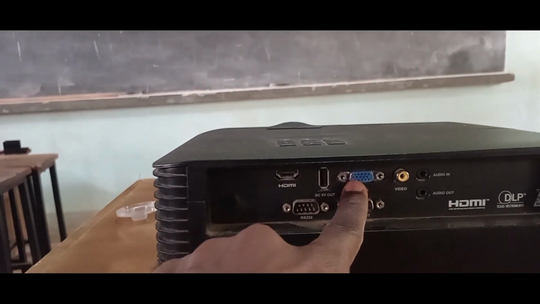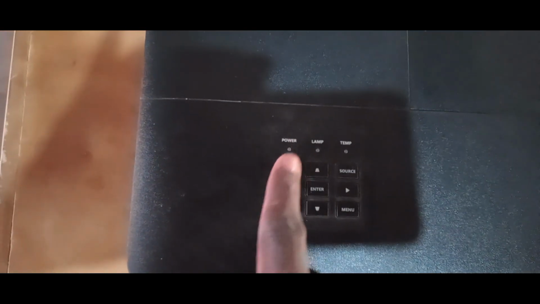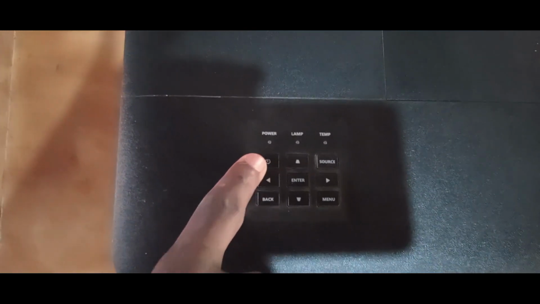This is a projector, and we are going to use also two ports, the power port and the VGA port. Some people think that if you have to connect a projector, you just begin using it immediately. The moment you connect the projector, this is the power button which you are supposed to switch on.